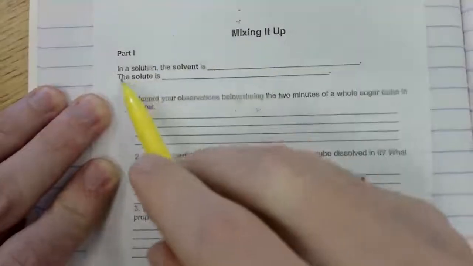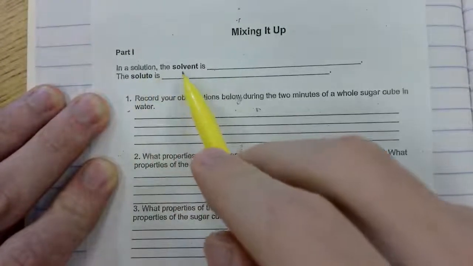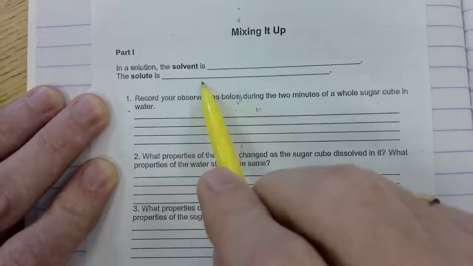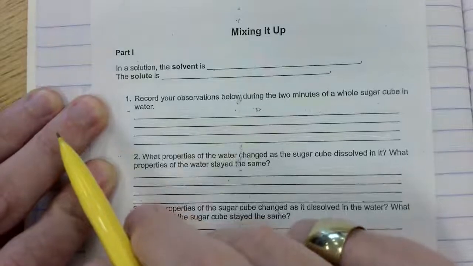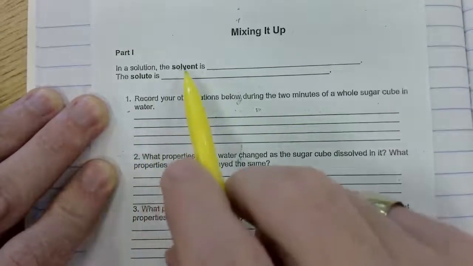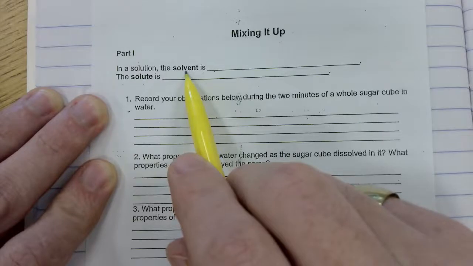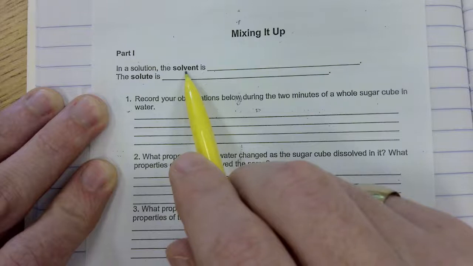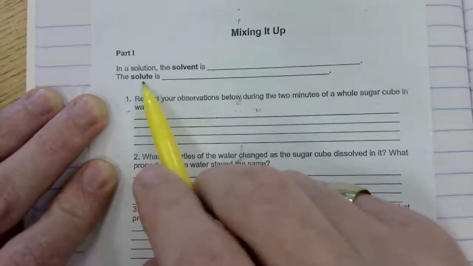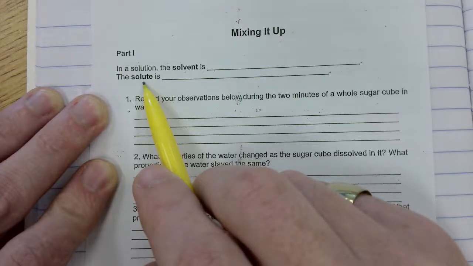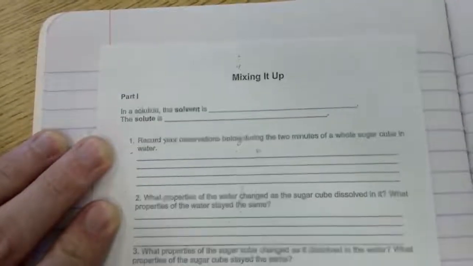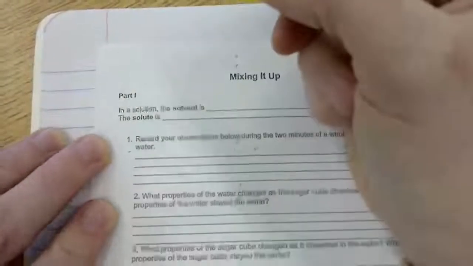All right, in a solution, the solvent is blank, and the solute is blank. Well, if you remember from our vocabulary words, the solvent is the part of a solution that dissolves or absorbs the material, and the solute is the substance that is dissolved into a liquid or solution. So one way I like to remember it, and we can add these notes at the top.